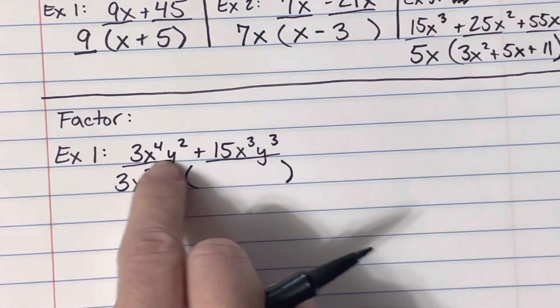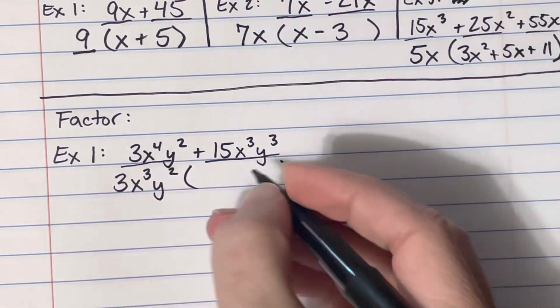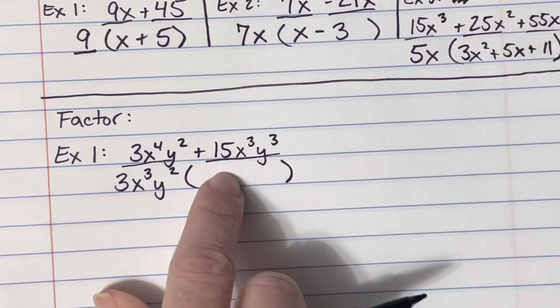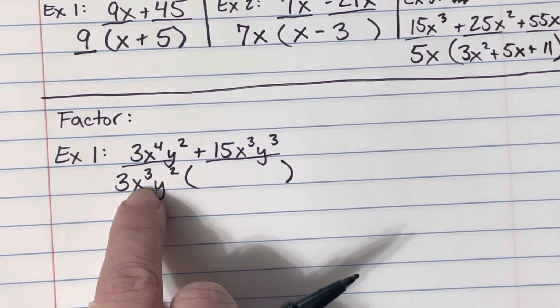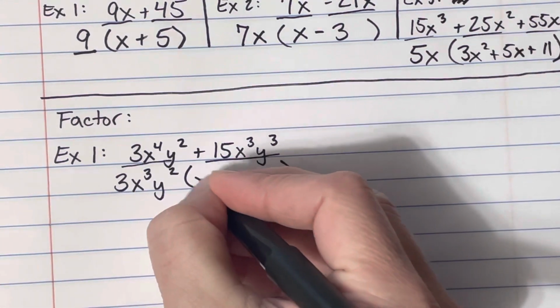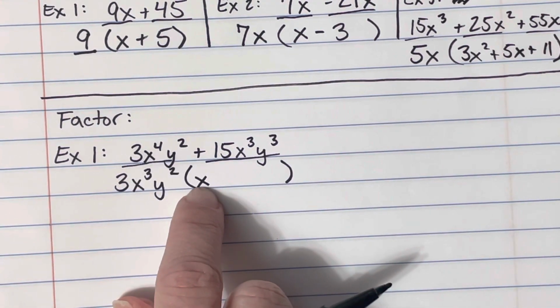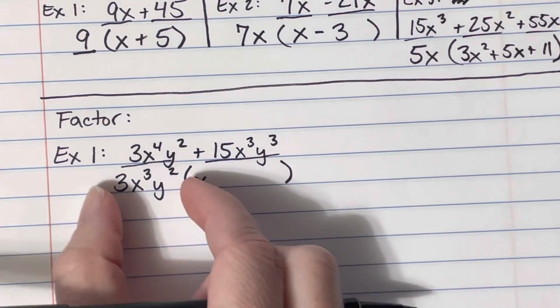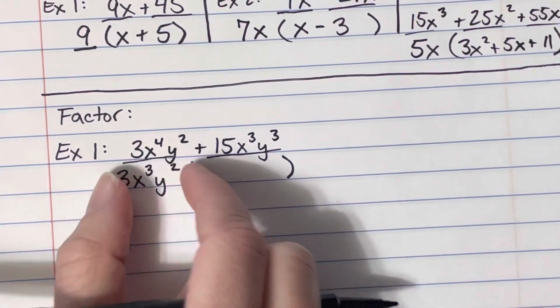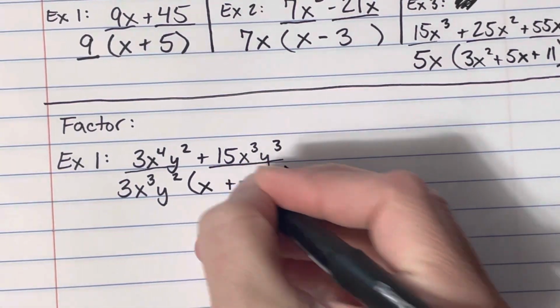So for the first term, we already have a 3. So that's fine. You could put a 1 here, but remember we normally don't even put a 1 coefficient. We do need an extra x though, because we've only got 3 x's out here, so we need an extra x to get that x to the 4th. And we've got y squared. So the only thing we would need is 1 extra x, because if you multiply this whole thing by x, you're going to get that first term, 3x to the 4th y squared. Okay, then we're going to need a plus.